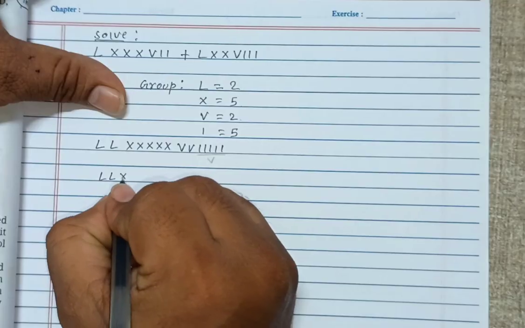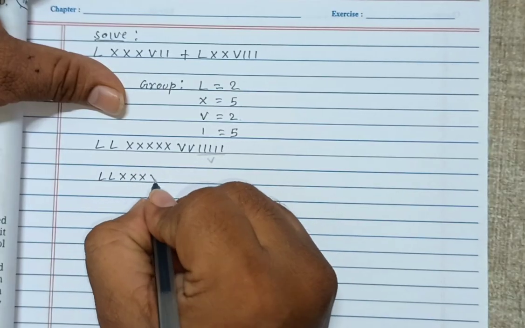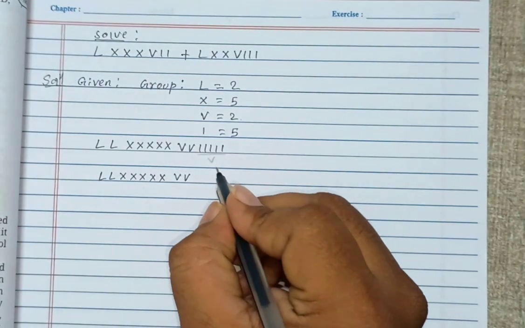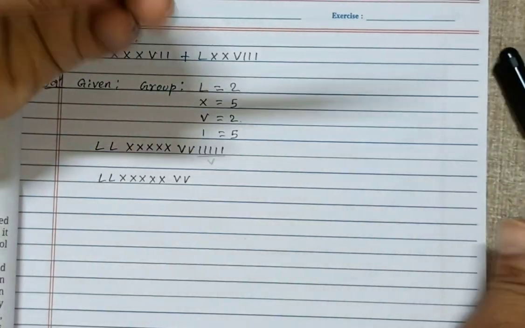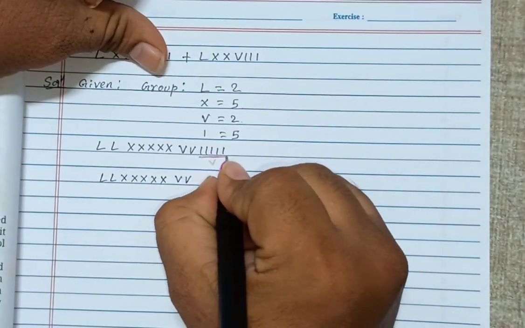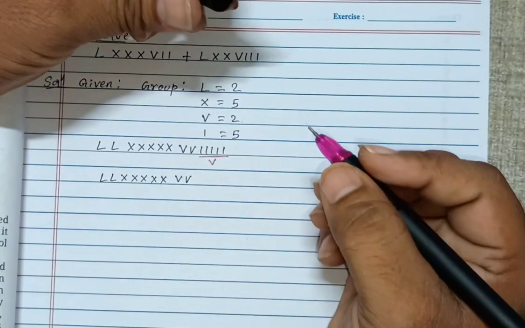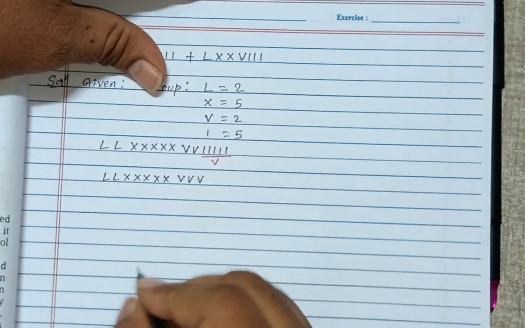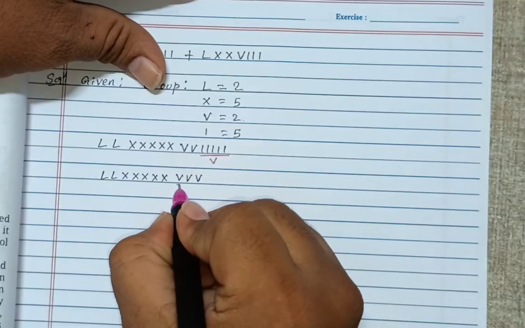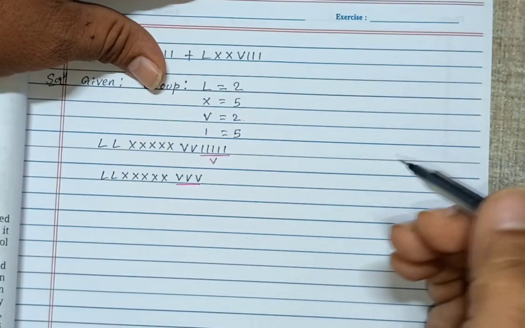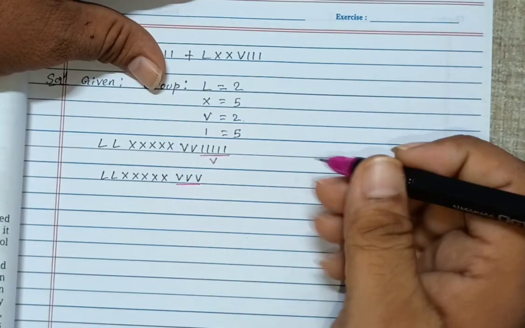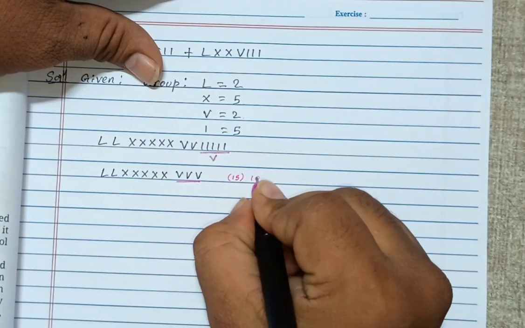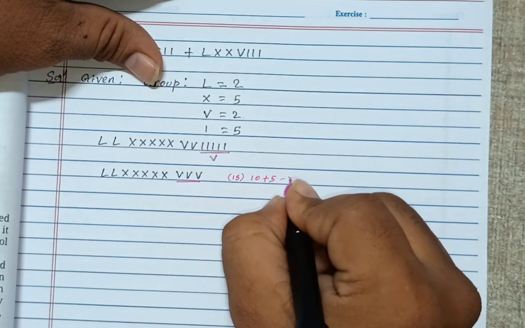Then again L L X X X X X, 5. Then V, 2 V's are there. Now 2 V's plus here one more V. So I'll represent it simply. With this we can say that this is 5. Okay, V. Then again here 1 V I have taken here, right? Now again making the group of this 3 V, right? So how can we write here? 10 plus 5, that is 15 it becomes. How will we write? 10 plus 5, that is X plus V.